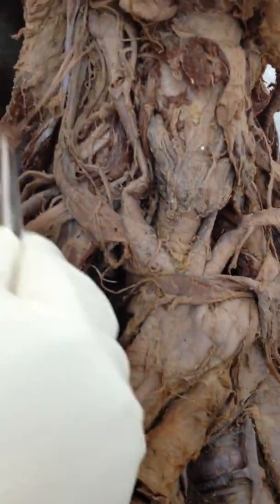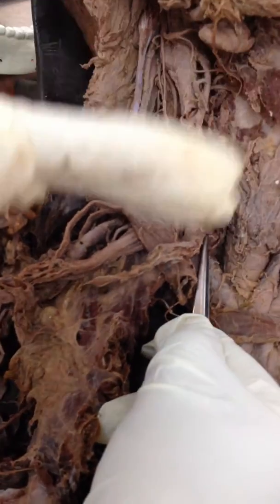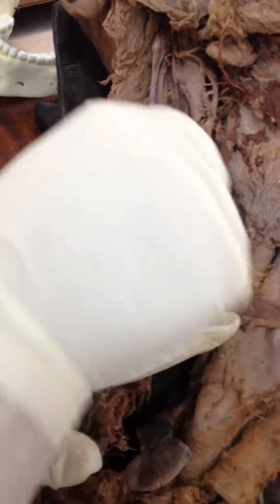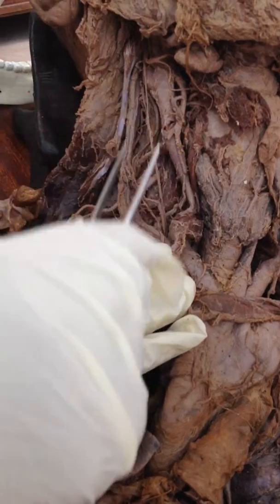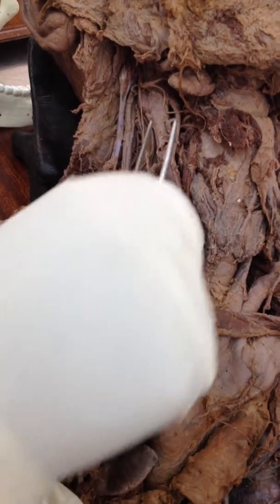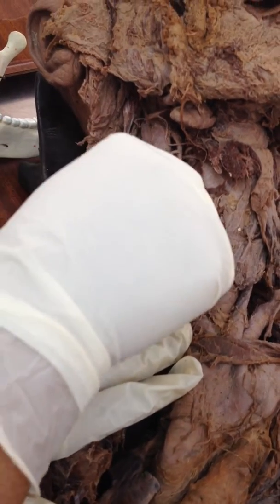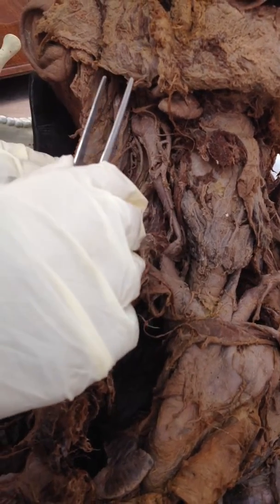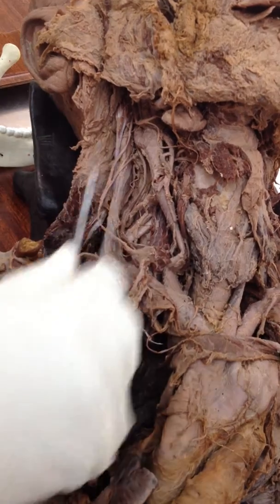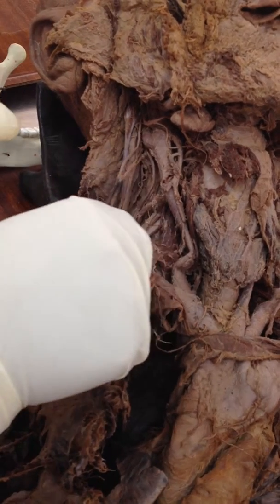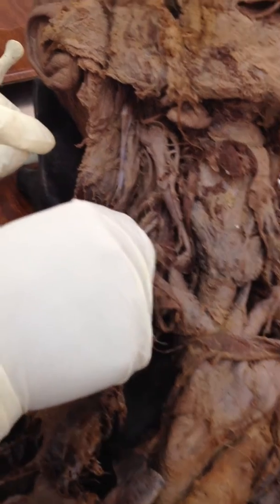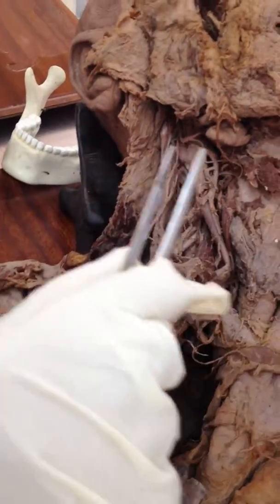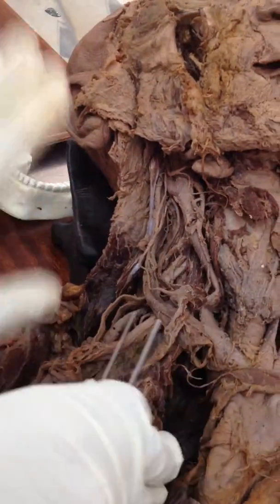Then these branches go to supply the muscles, that is the infrahyoid muscles. So this whole loop we call the ansa cervicalis. C1, 2, 3 make the ansa cervicalis. This ansa cervicalis supplies the infrahyoid muscles. Now we will discuss the infrahyoid muscles.